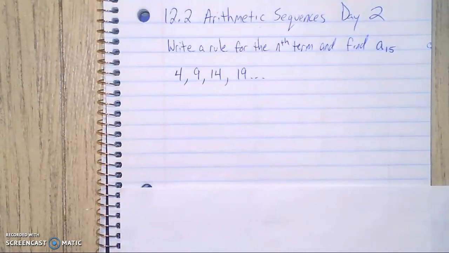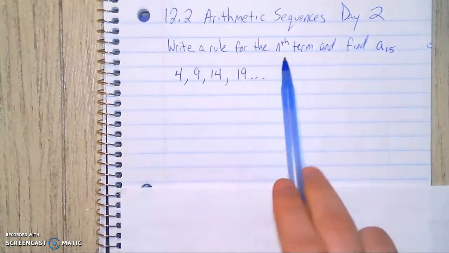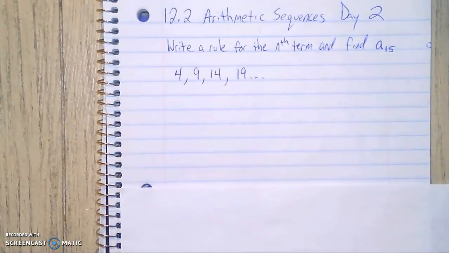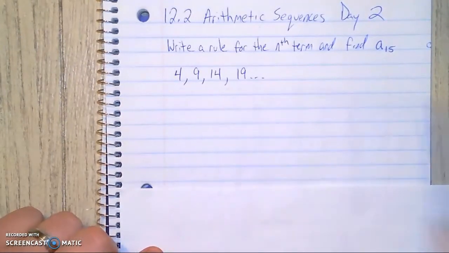Okay, here we go. 12.2 Arithmetic Sequences Day 2. So today we take our basic understanding of arithmetic sequences from yesterday, that there's a common difference, and we use it to now write a general rule. How could we find the nth term, or use that to find a specific term like a sub 15, the 15th term? So we take our first sequence today, 4, 9, 14, 19, and clearly it's arithmetic.